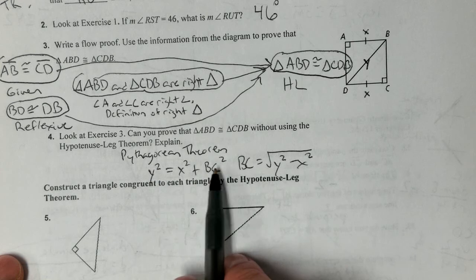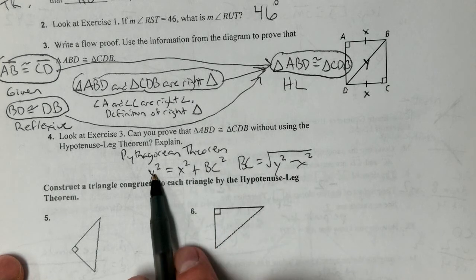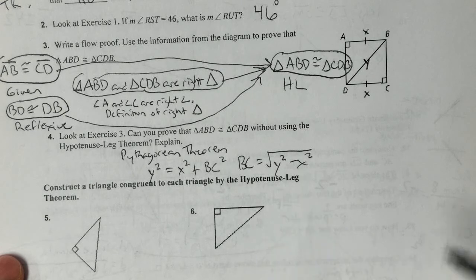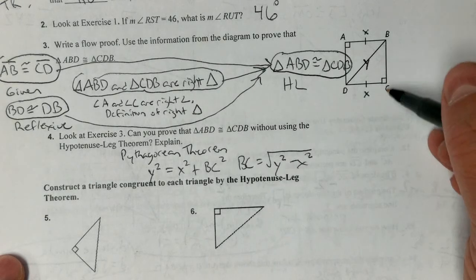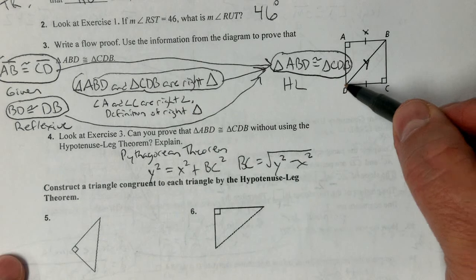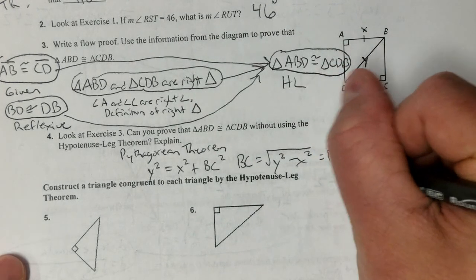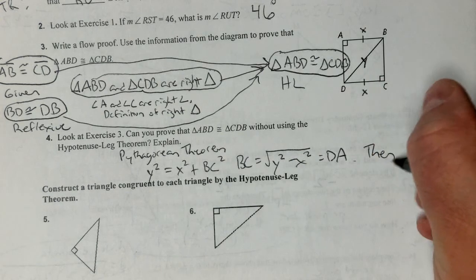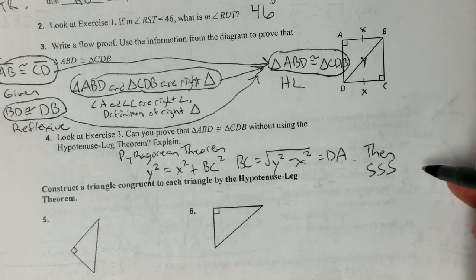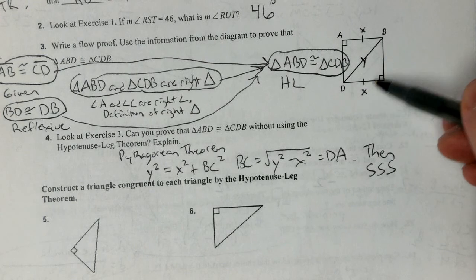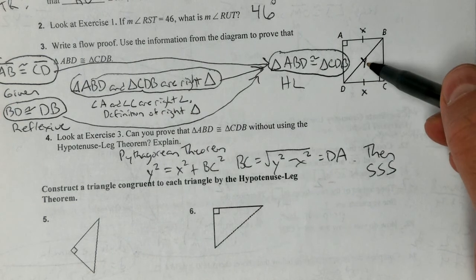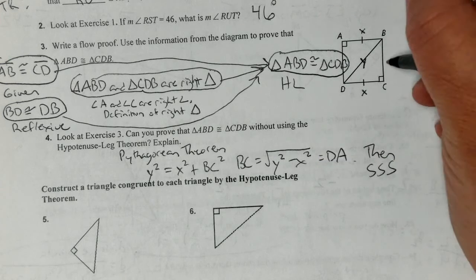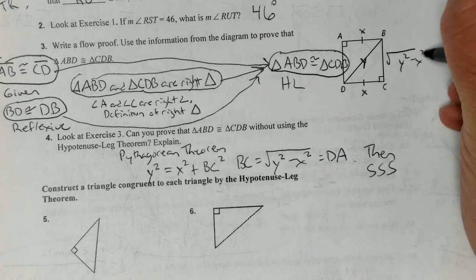The y squared is on the opposite side, so I've got to move the x squared over, and that's why it's a minus x squared. And so that's what BC is, which also means that's what DA is. And so then we would use side, side, side, with the x's equal the y in both triangles, and both of these as the square root of y squared minus x squared.